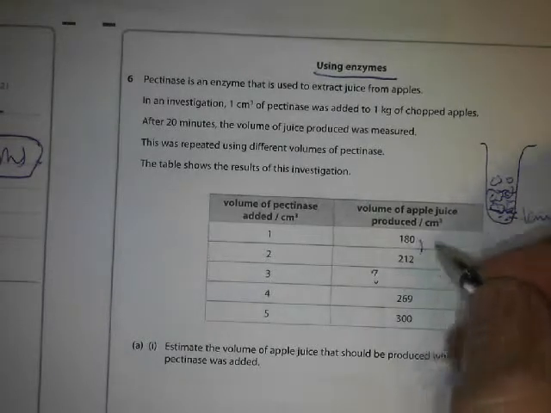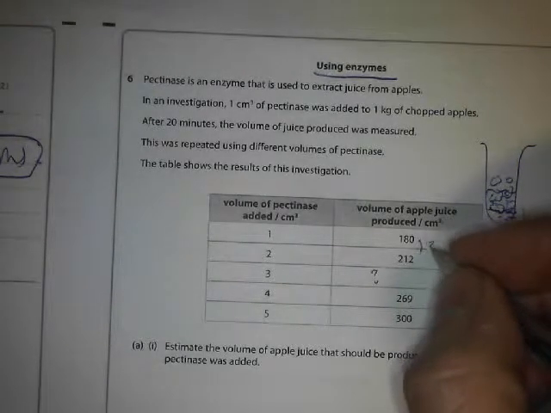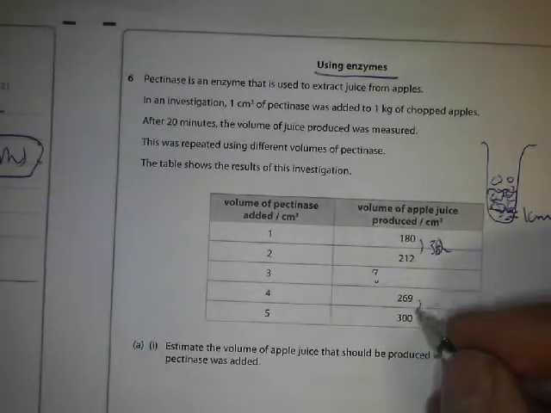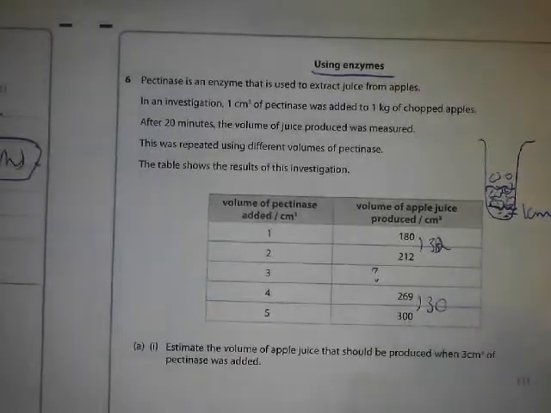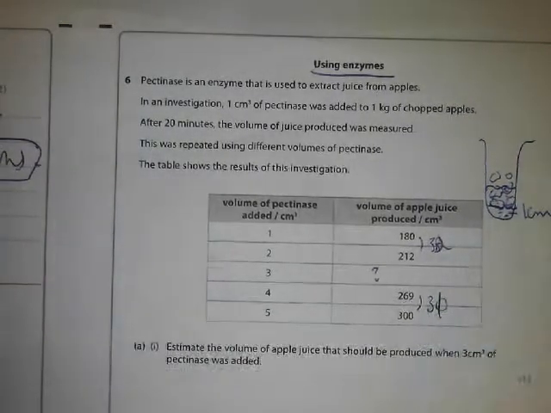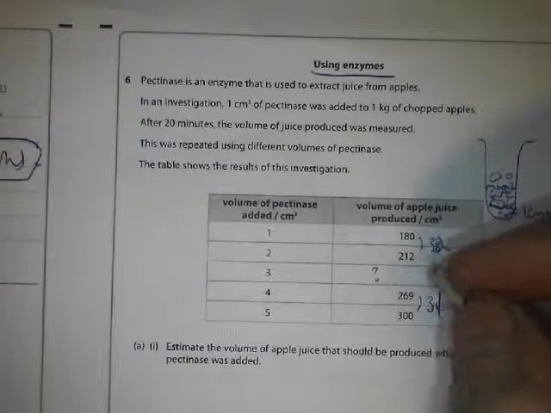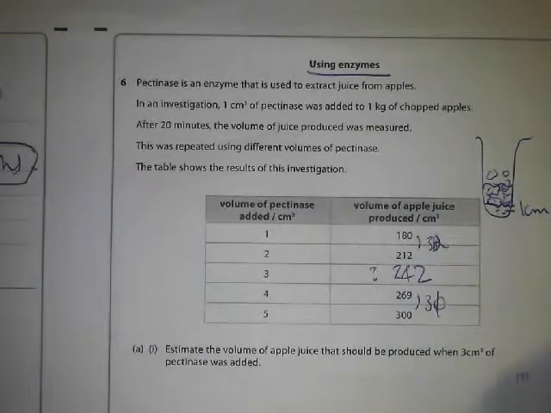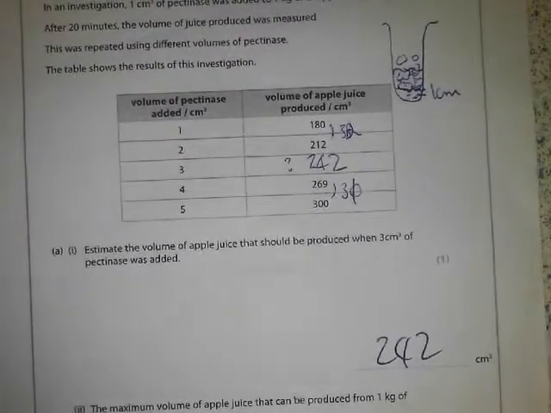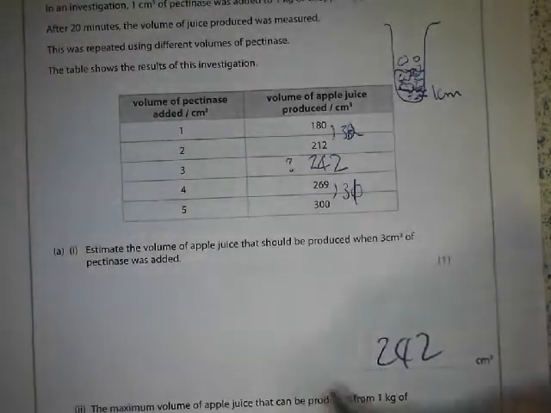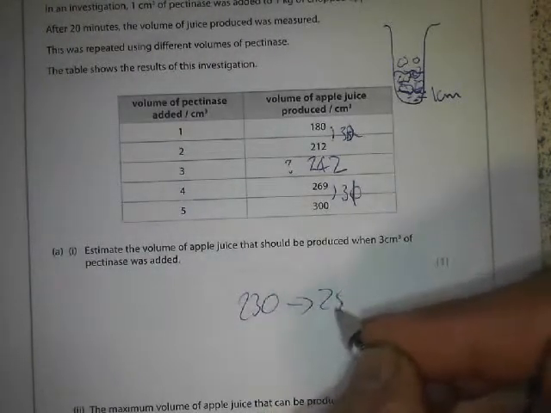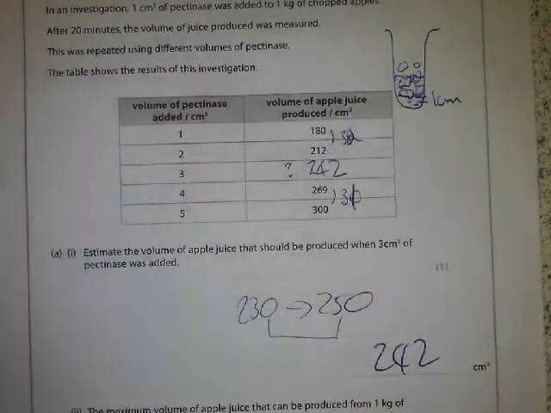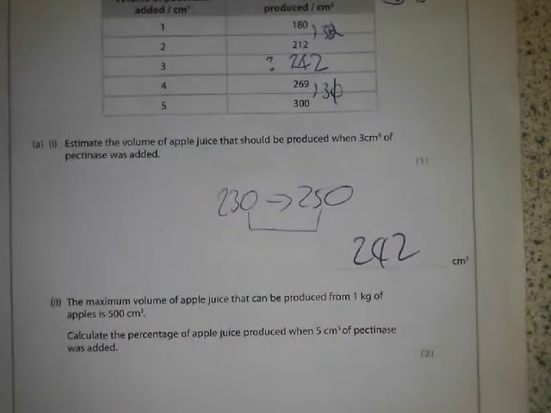Well, we'll say, right, this difference is 38. 32 even. This difference is 30. So roughly, 31. Roughly, we're looking at adding on 30. So let's just add 30 on. So I'd say that is going to be 242. Now, looking at the exam scheme here, it'll accept any number from 230 to 250. So it's a big old space there. 20 you can be out. Now, my number that I've chosen is bang in the middle. It's just because I'm the best, of course.